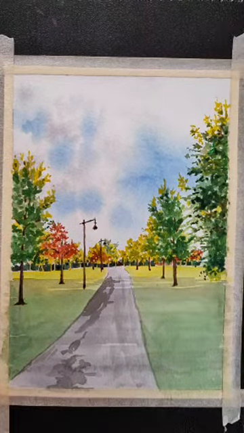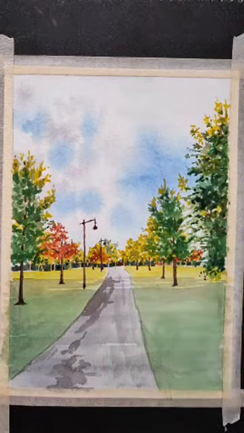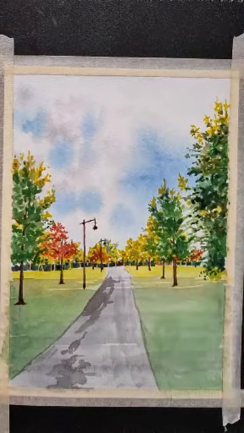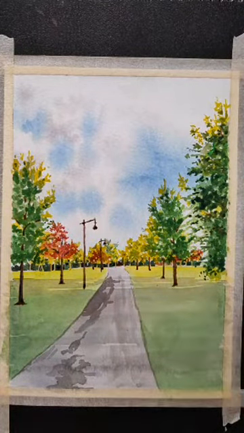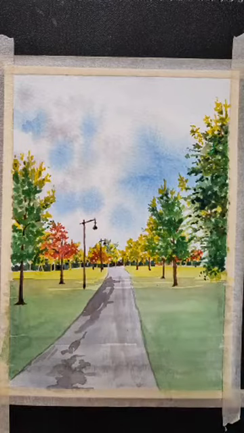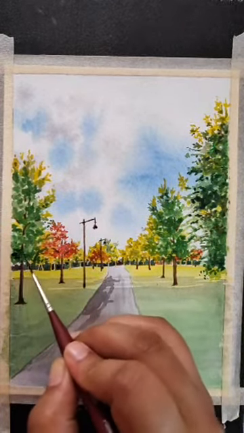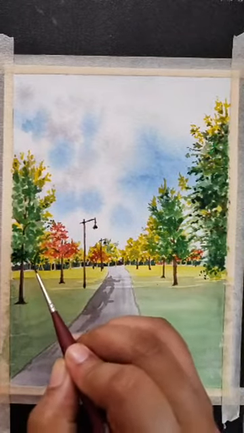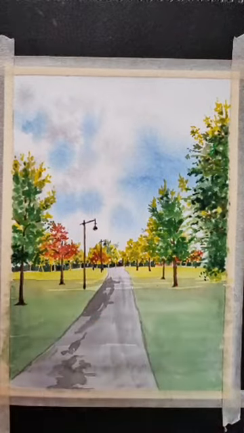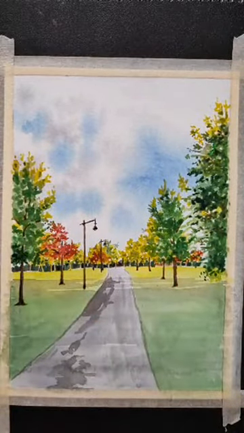Okay, one part done. Now on to the darkest of darks, which is basically almost black and Hooker's green. And I'm going to use my rigger now because the rigger also gives me a very good brush stroke, very similar to what leaves look like.